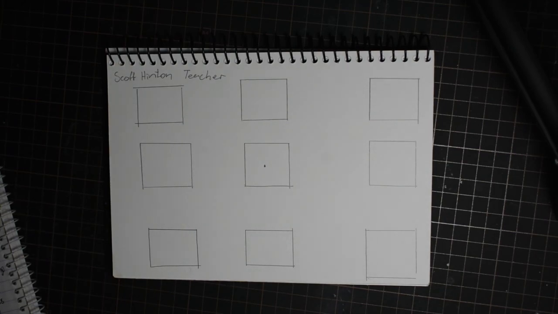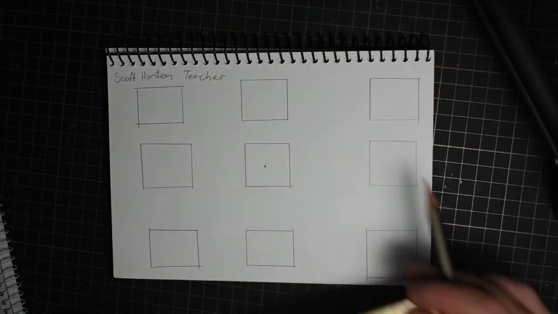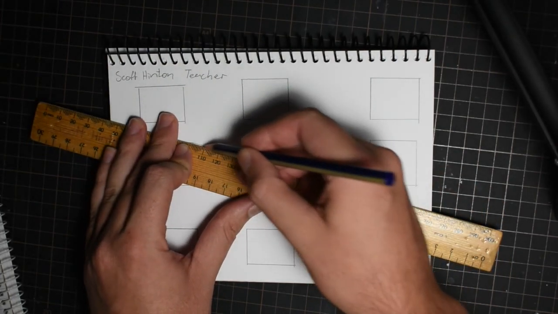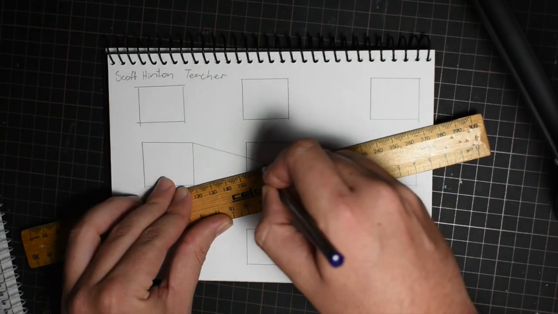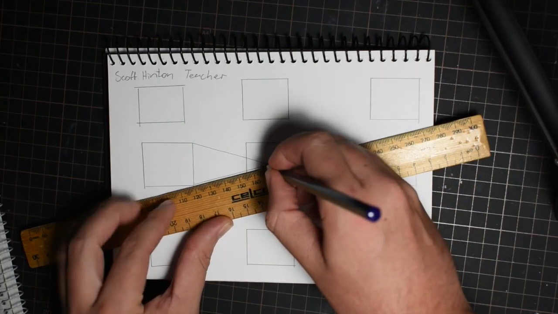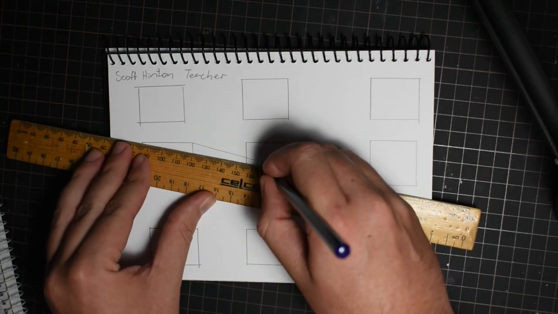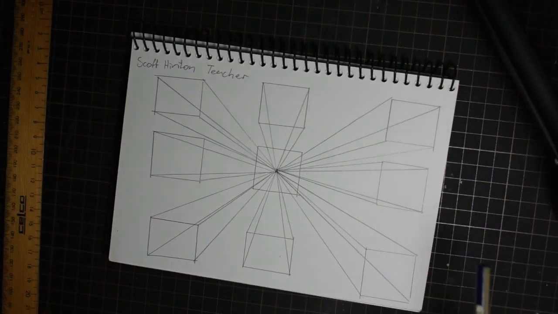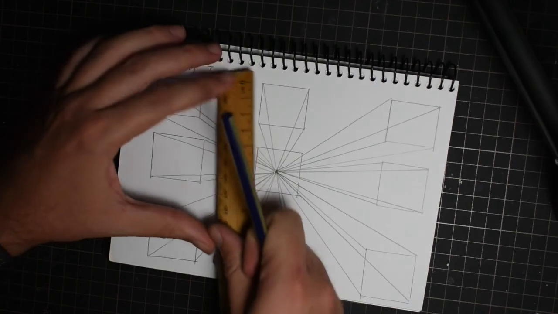So the next thing we need to do is draw our perspective lines. So we'll go from the corner of each square and draw them back to the vanishing point. Now to make these squares into cubes, what we're going to have to do is add in some extra lines. So take your ruler again, and we're going to start doing this.